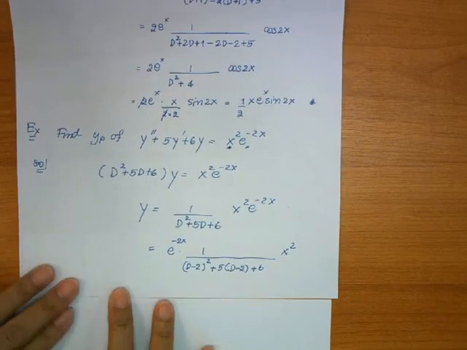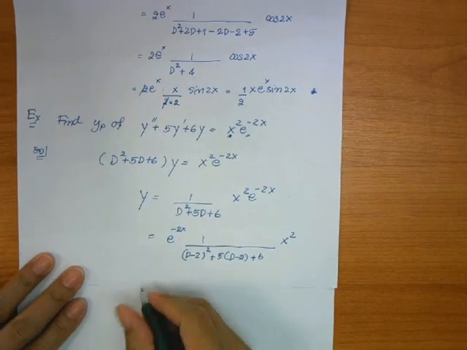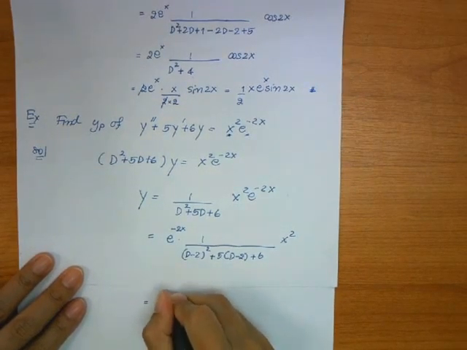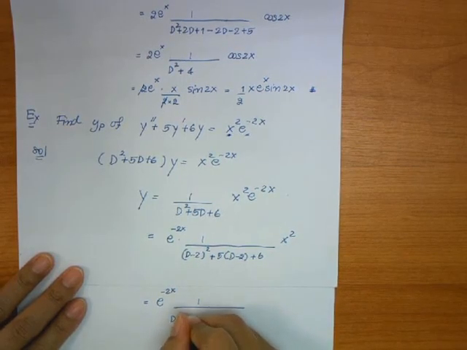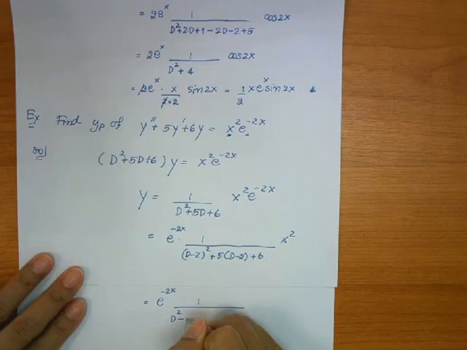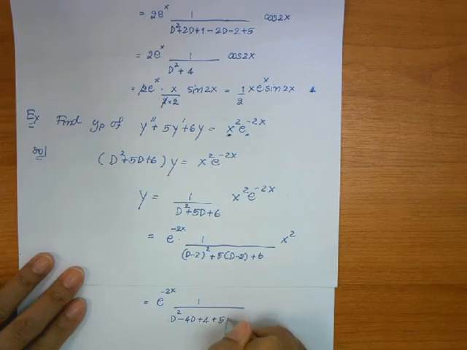Now, we do the denominator again to make it into the form that's easier to do next. D minus 2 squared is equal to D squared minus 4D plus 4. Okay.